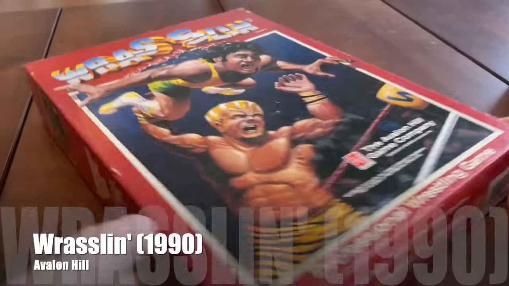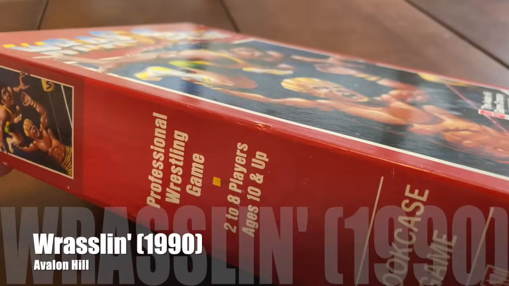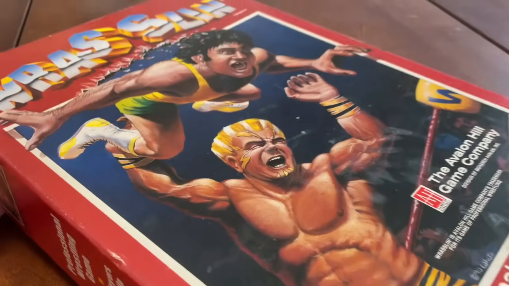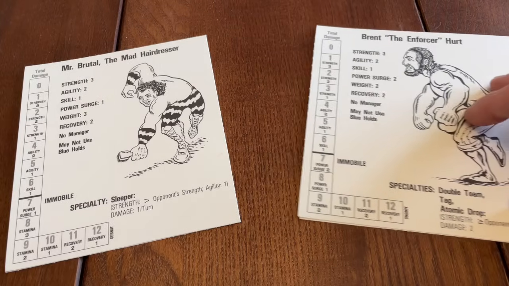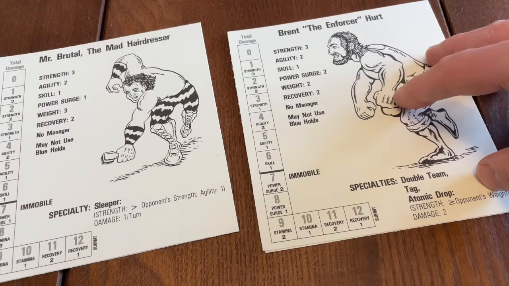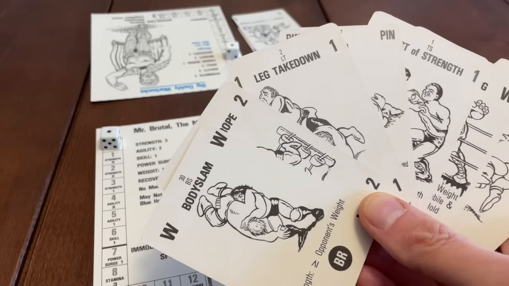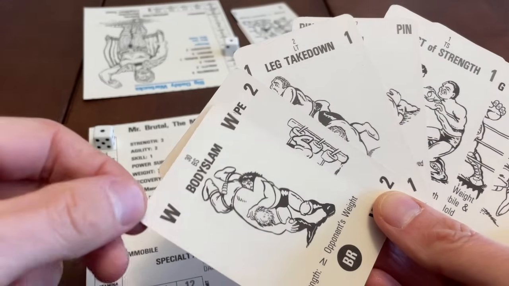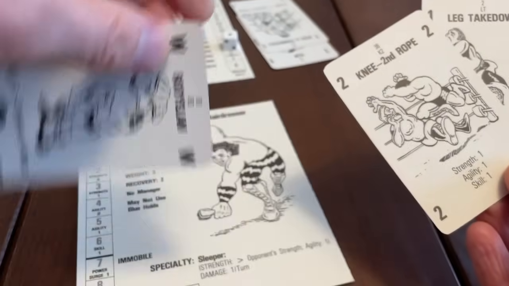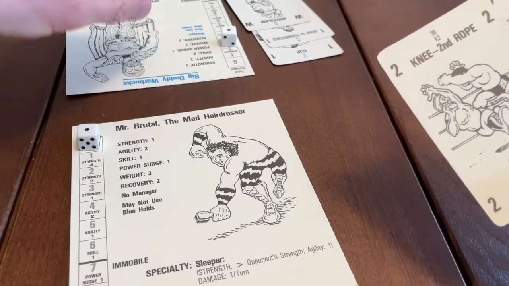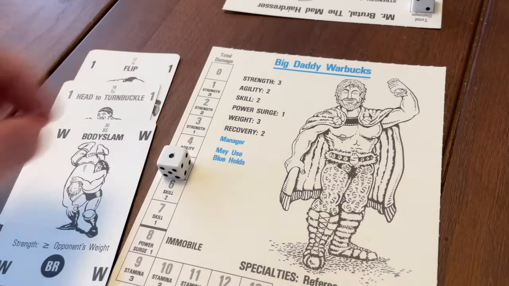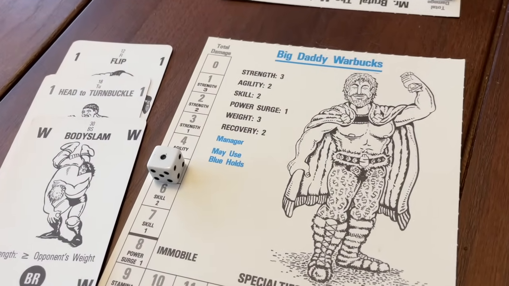The 1990 game Wrastlin' from Avalon Hill was a favourite of mine when I was 12, and I've referenced it in many of my videos because it was such an important game in my childhood and I retain a lot of fondness for it. But the game is plagued by hands of cards that you just can't use. On your turn, you generally play a card representing a wrestling move to attack the other wrestler, but each move has specific requirements: strength, skill, or agility, and these are reduced as you take damage. So the more beaten up you are, the fewer cards you're able to play.